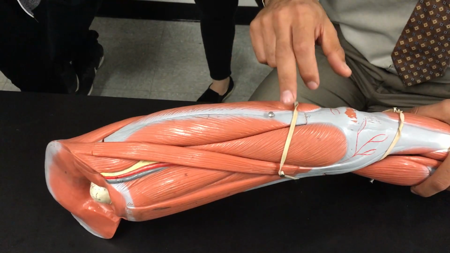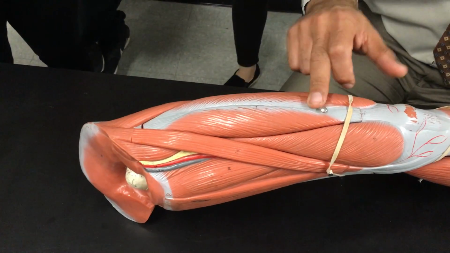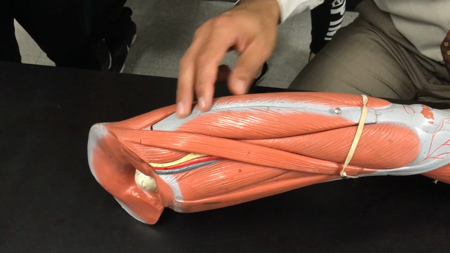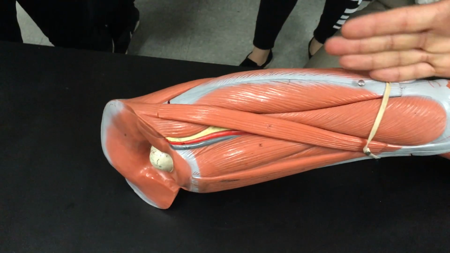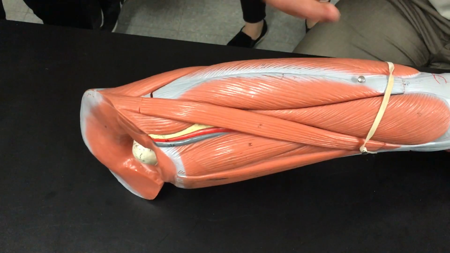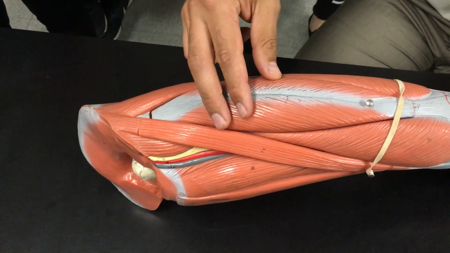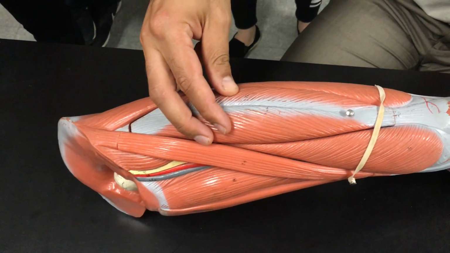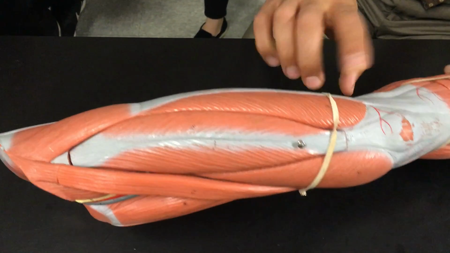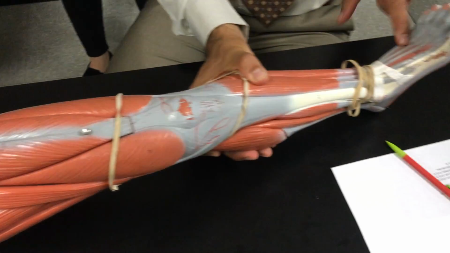All right? So the first one in the middle is rectus femoris. Rectus means the fibers are straight. All right? And femoris because of the femur. Rectus femoris is in the center. Then you got 2 muscles. Make sure you distinguish which foot it is.